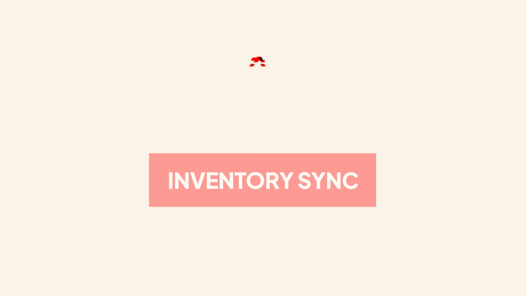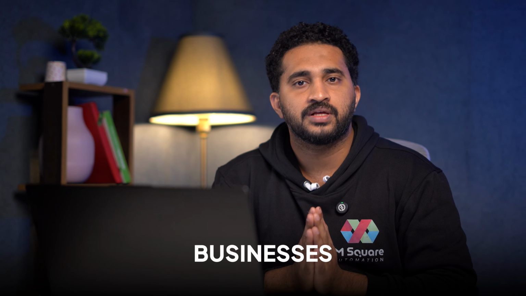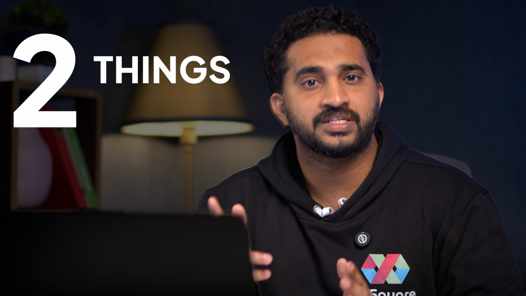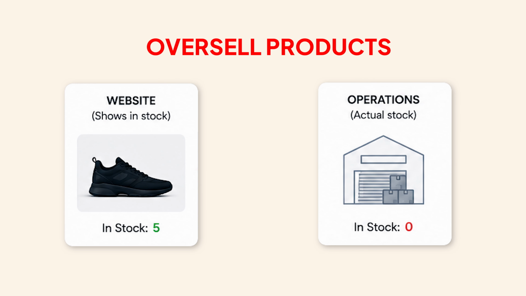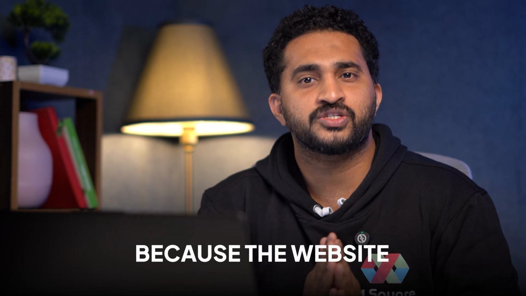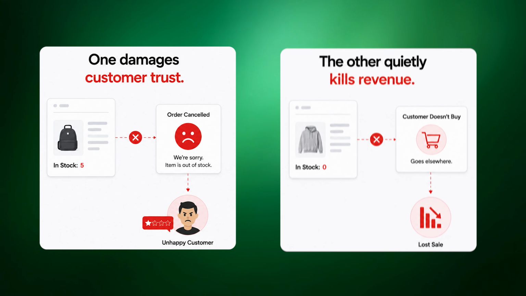Let's get into it. The first major problem was inventory. And this is one of the most common issues in wholesale and distribution businesses. The backend shows one stock number, Shopify shows something completely different. When that gap exists, two things happen. You oversell products that don't exist, or you undersell products you actually have, because the website shows zero when the operation has plenty. Both are bad. One damages customer trust, the other quietly kills revenue.